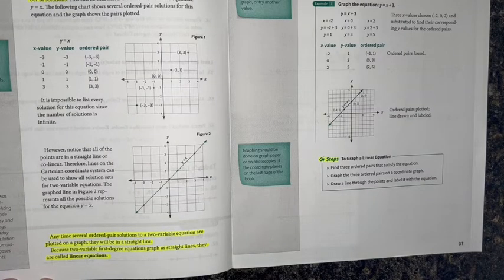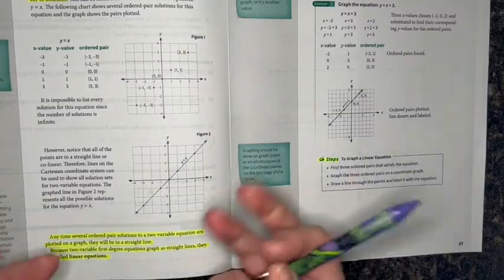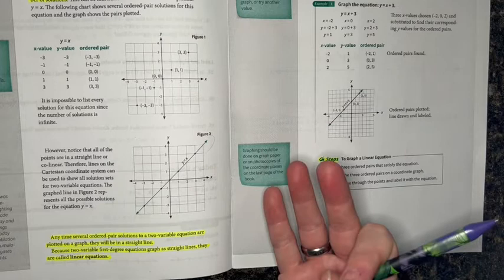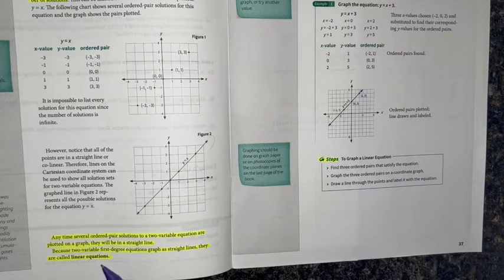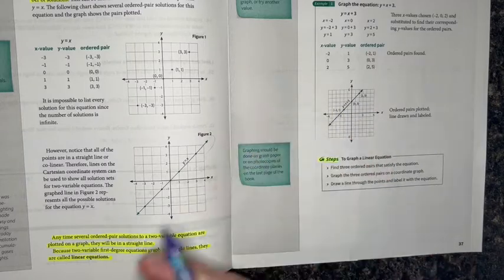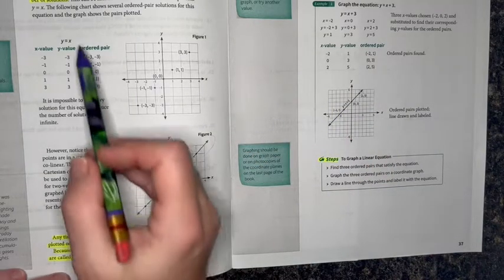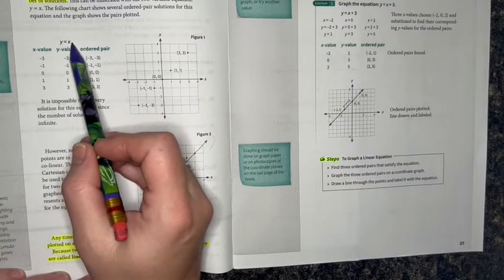Anytime several ordered pair solutions to a two-variable equation are plotted on a graph, they will be a straight line. That's why we do 3 to check our line, okay? Because two-variable first-degree equations graph as a straight line, that's why they call them linear, okay? And this first degree just means that this is not a y squared and this is not an x squared.